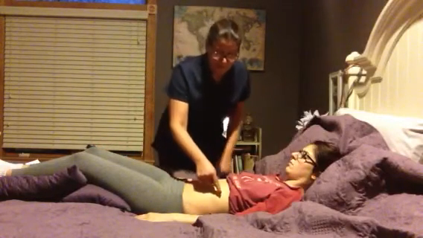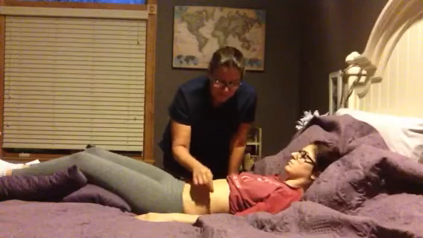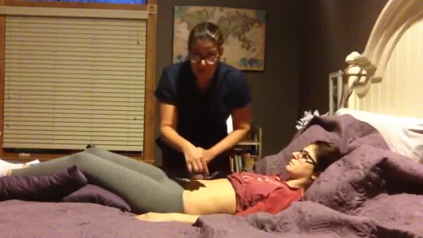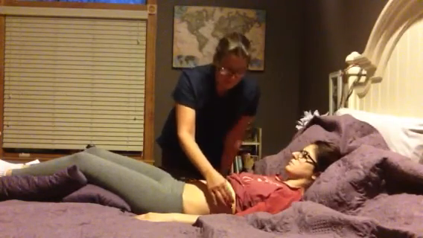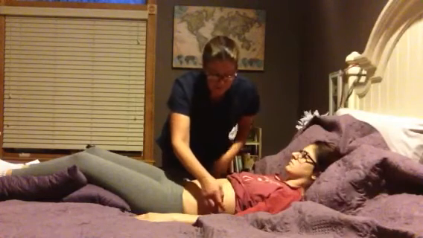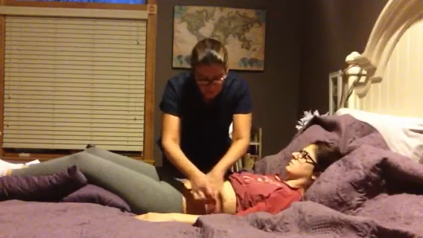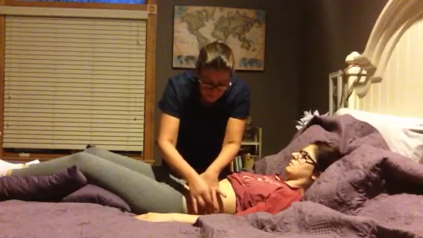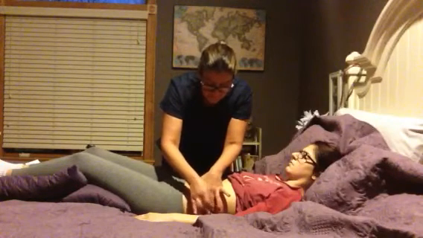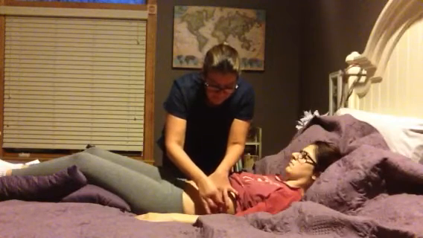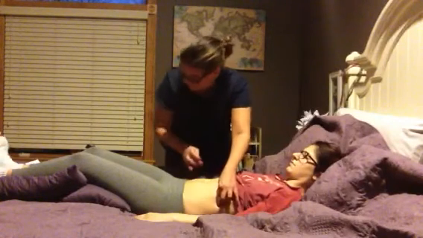Then I'm going to percuss for the spleen. The spleen is lateral on the left side, and it's located at the last rib and mid-axillary line. So you can start up or down, and tympani, and then dullness. So her spleen is approximately over here.